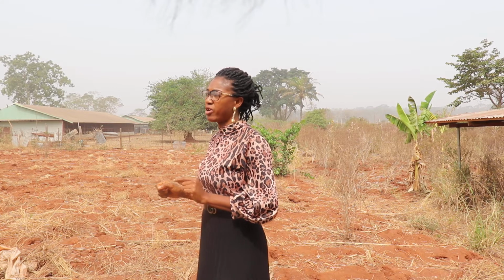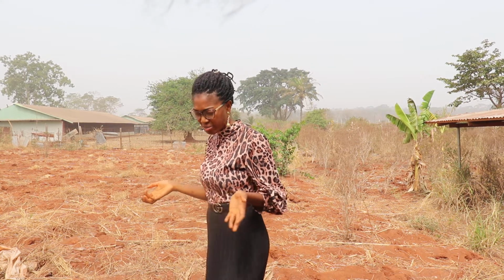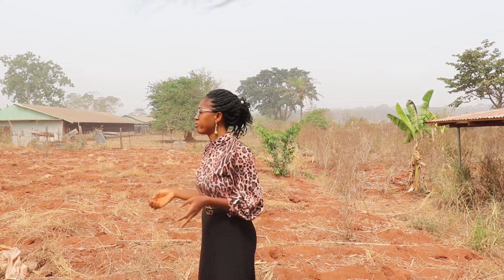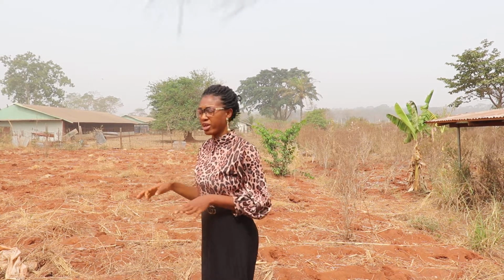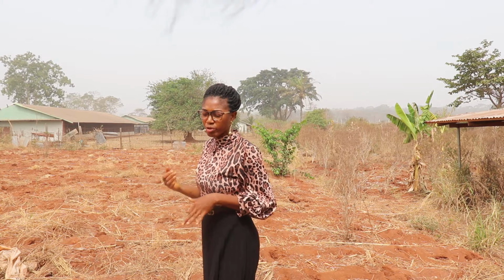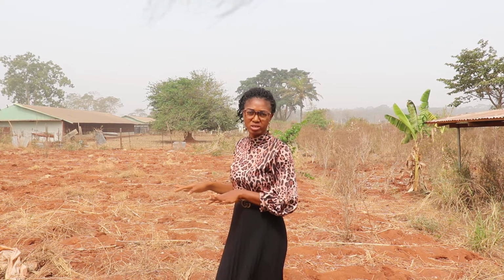This pasture unit is very necessary in a farm where we have ruminant animals, because you can see what is happening in Nigeria today. If every farmer had a unit like this, there wouldn't be problems between the Fulani herdsmen and the farmers. So it is very necessary that we have this unit if you are a real farmer.